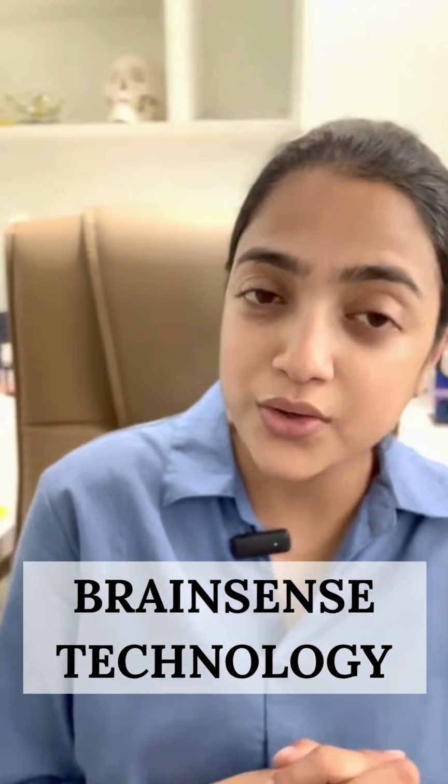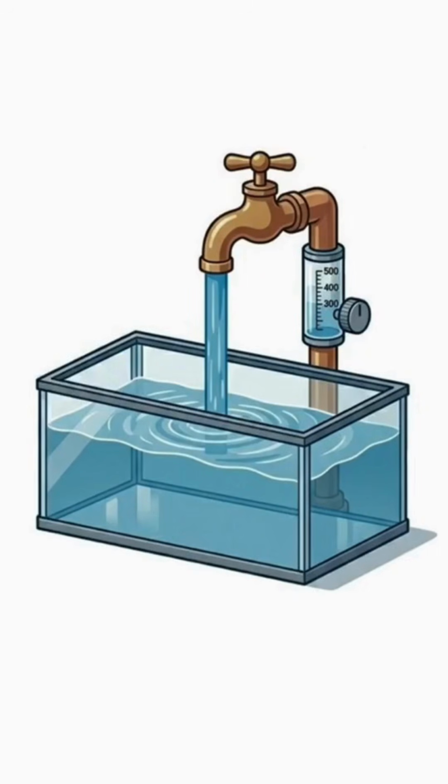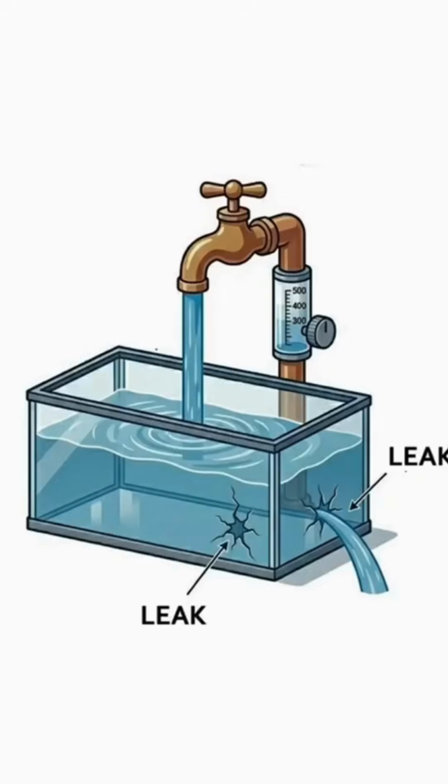We've been hearing a lot about BrainSense technology in deep brain stimulation. So what exactly is this? Imagine we have a water tank and a tap that fills this tank. Now let's say there is a leak in this tank and the amount of water that escapes from the tank varies at different points in the day.